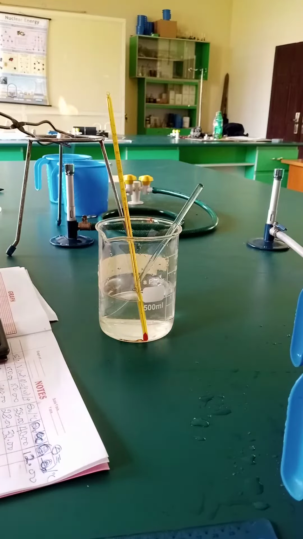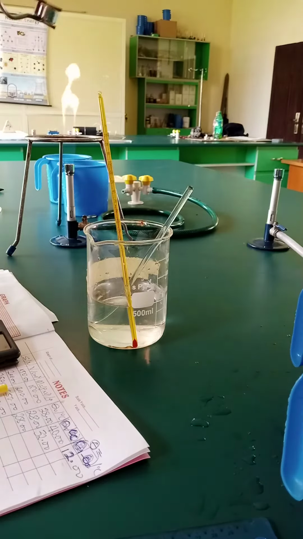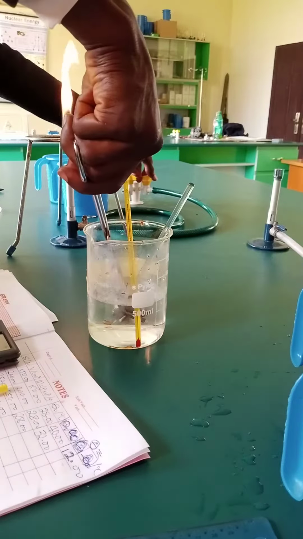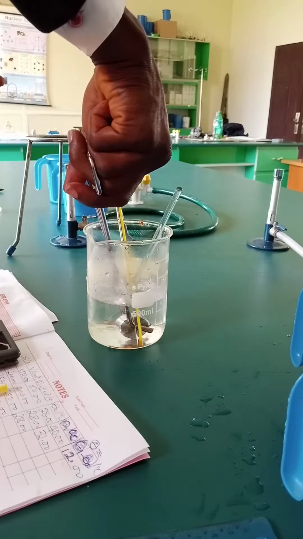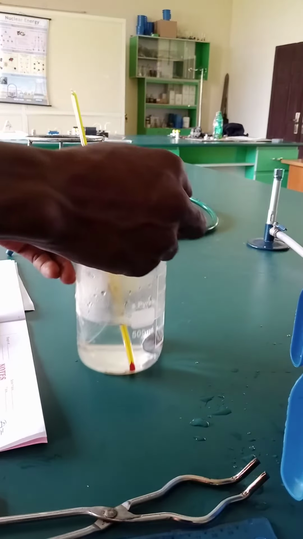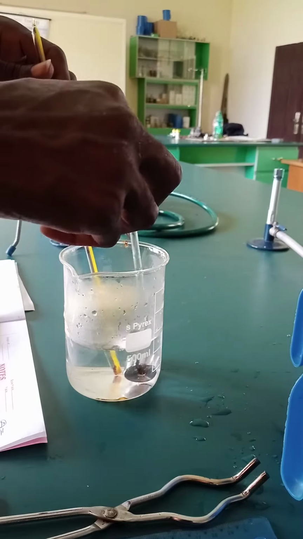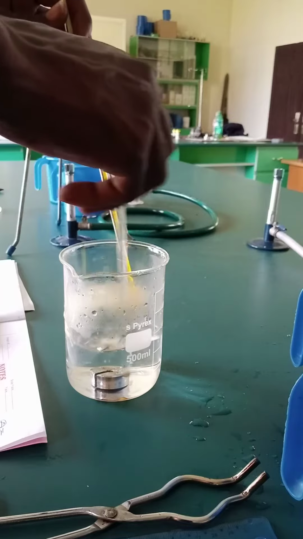So, and here we are again. I off this quickly and I gently lower it down and remove it up. And so I will stir it again homogeneously to get uniform distribution of the heat energy. I will stir it.